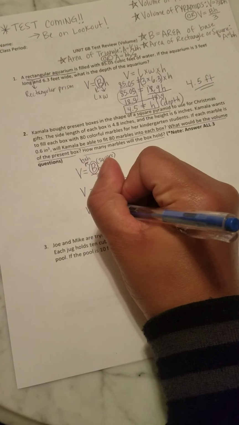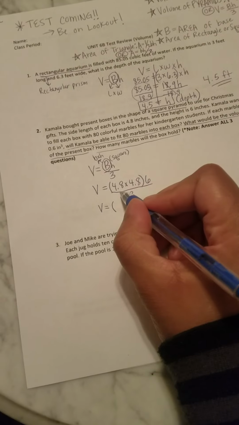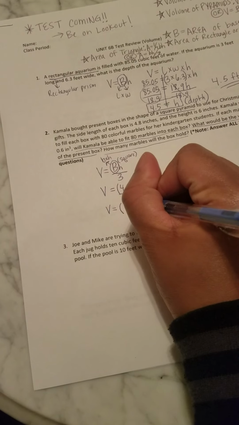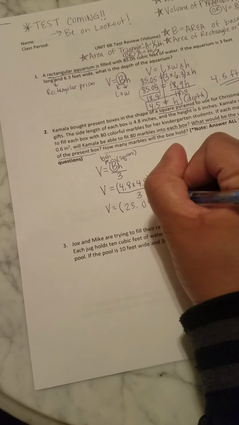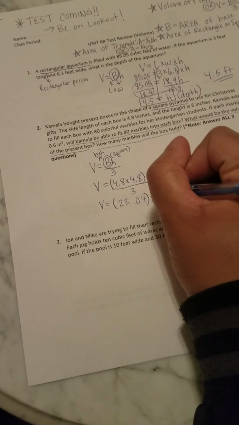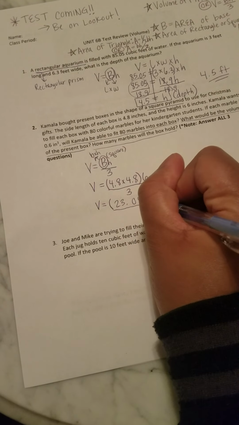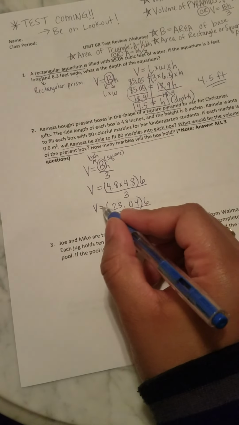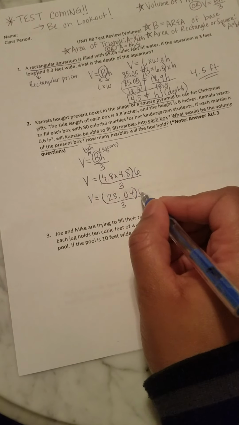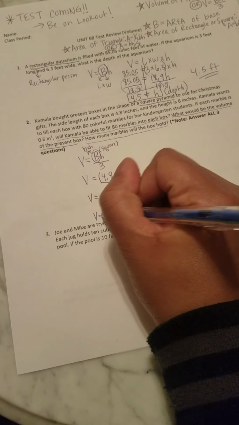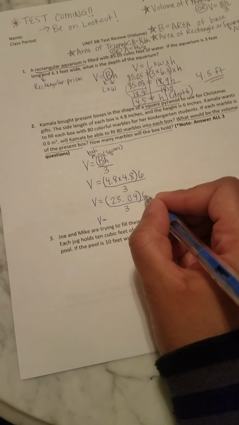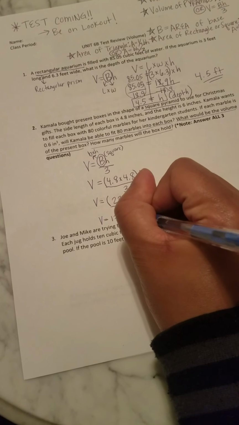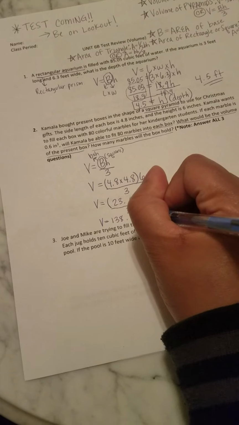So we have V equals, I'm going to open up and I'm going to do 4.8 times 4.8. If I do that, I'm going to get 23.04. I'm going to close it, put my 6 back, and then put my division by 3 back. Now I'm going to take care of my top, which is 23.04 times 6. So V equals 23.04 times 6. If you do that, you will get 138.24.